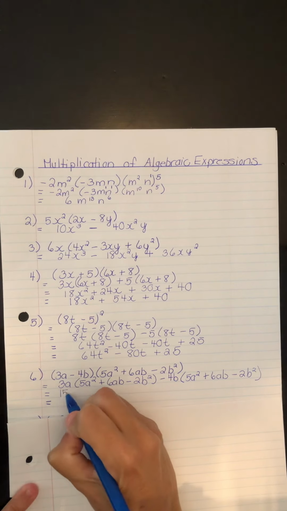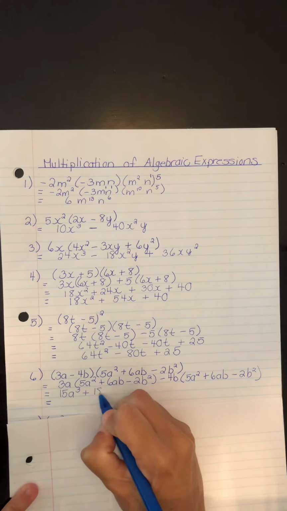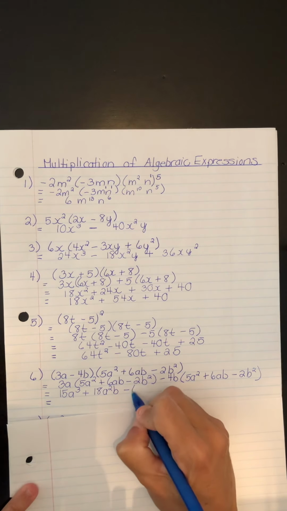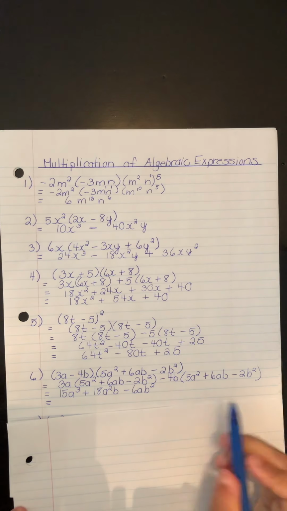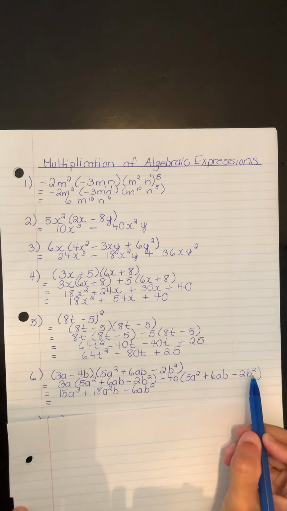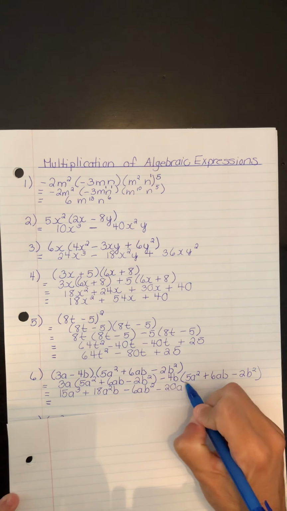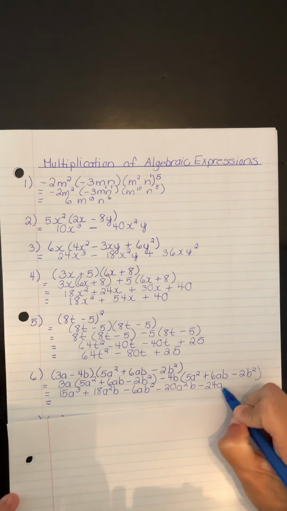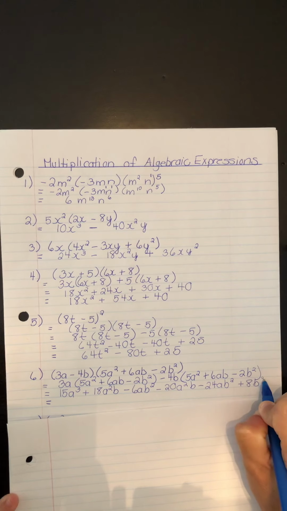So 15a cubed plus 18a squared b minus 6ab squared. Those would be the first 3 terms. And now we'll generate the next 3. So negative 20a squared b minus 24ab squared plus 8b cubed.